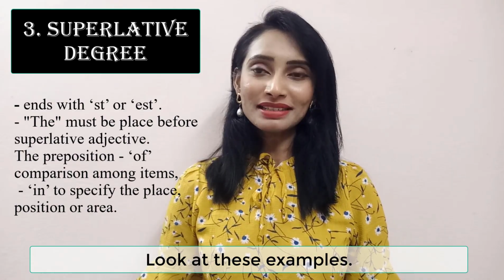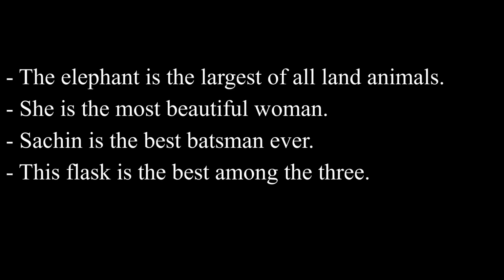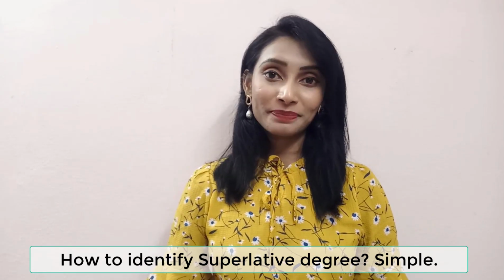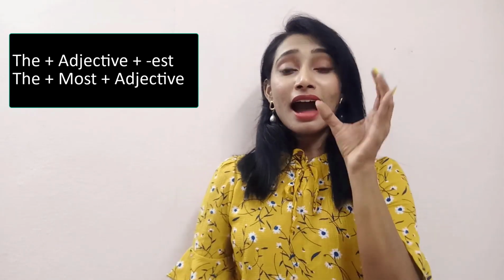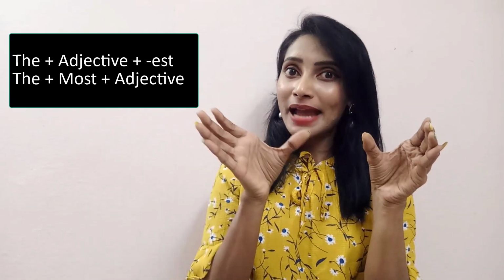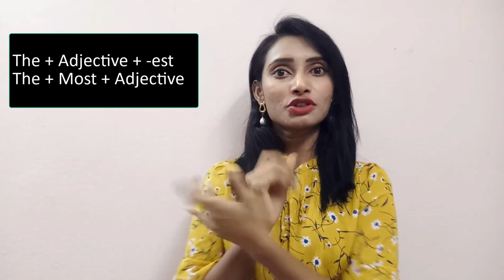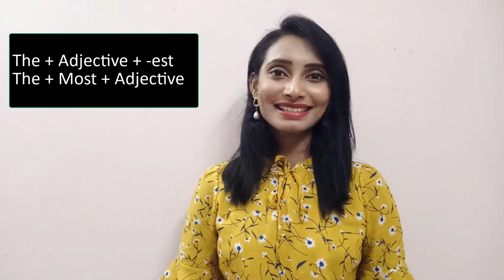Look at these examples. The elephant is the largest of all land animals. She is the most beautiful woman. Sachin is the best batsman ever. This flask is the best among the three. How to identify superlative degree? Simple. Article "the" plus adjective plus "est," or article "the" plus "most" plus positive degree adjective. That's it.